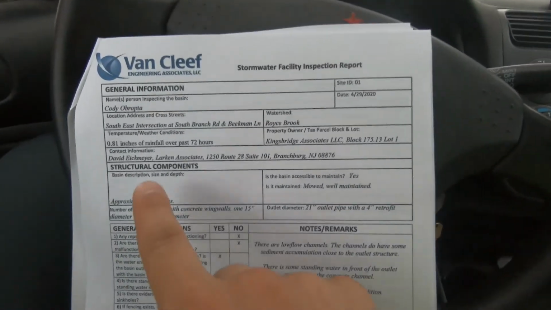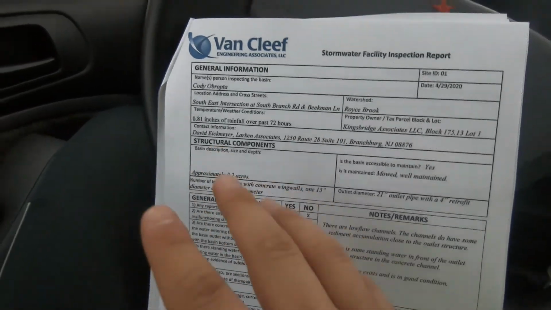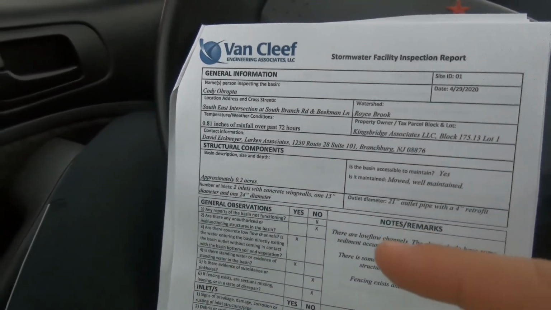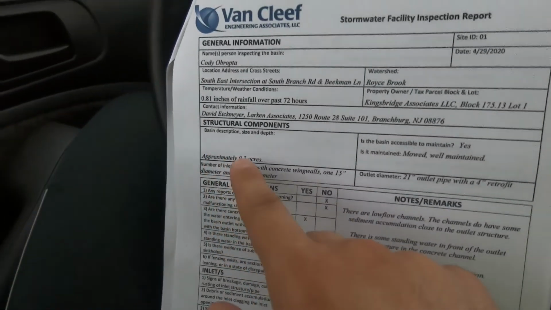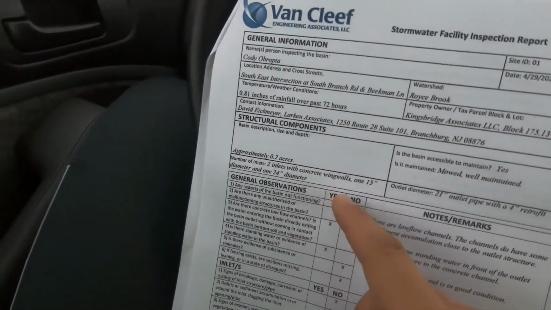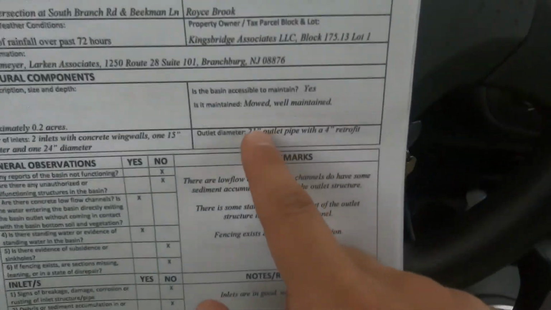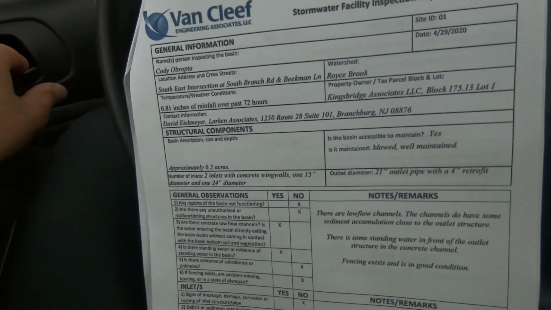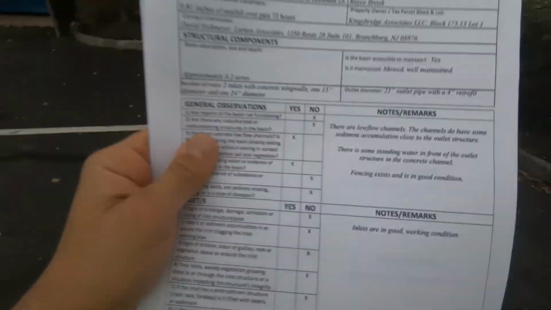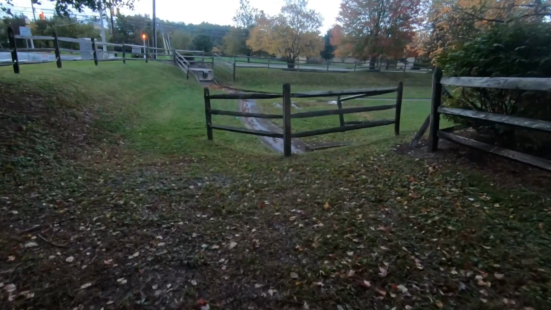Now, if I was doing this for the first time, I would get the basin size approximately. Maybe I would approximate that with Google Earth. Is it accessible? I would fill out that stuff. I'd note down the number of inlets and also the size of the inlets, the outlet diameter, and then you start off with your general observations, all right? So I'm going to go from here, going through general observations.